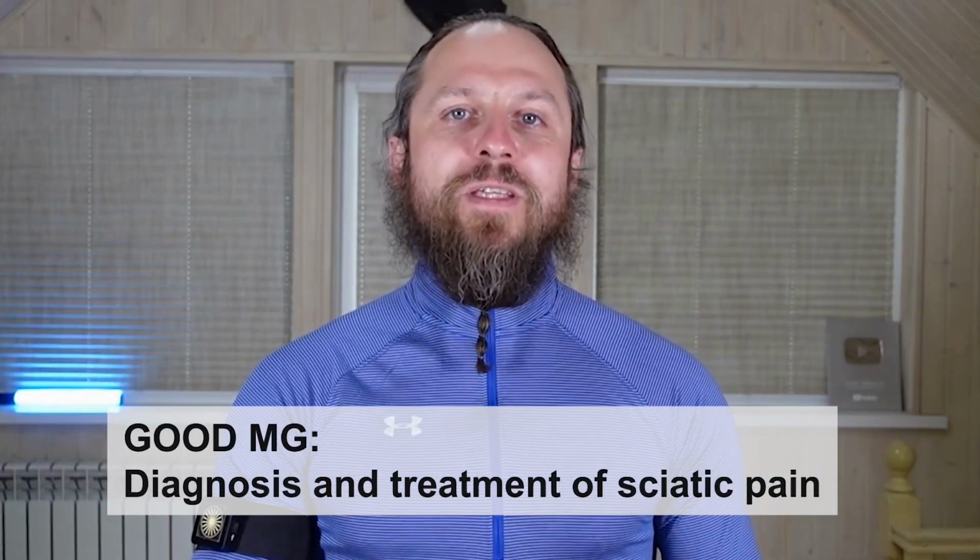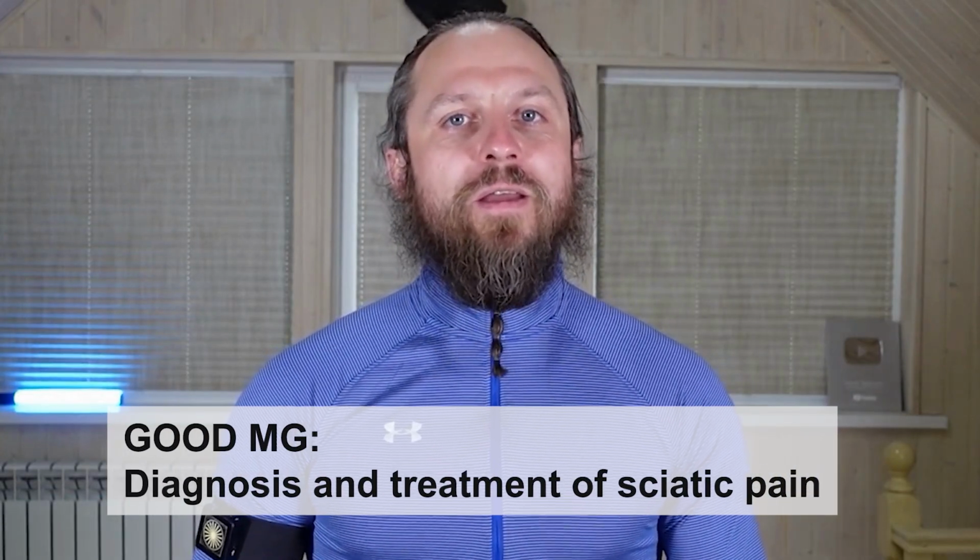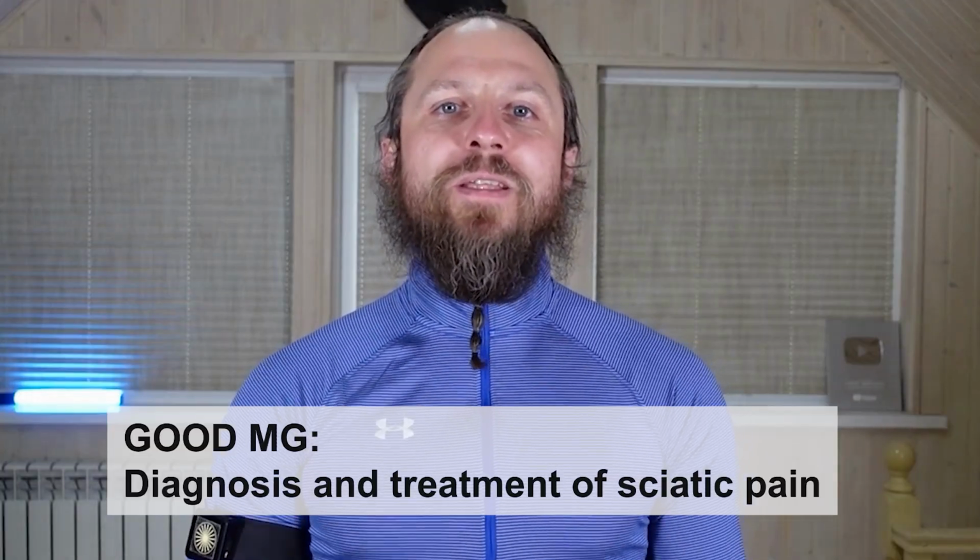The Quadratus Lumborum muscle is considered the most common myogenic source of back discomfort. In his study, Good showed that out of 500 cases of back pain in military personnel, the Quadratus Lumborum muscle was affected in 32% of cases. The simplest and most accessible method of relieving pain and trigger points at home is strong mechanical action on trigger points followed by muscle stretching.